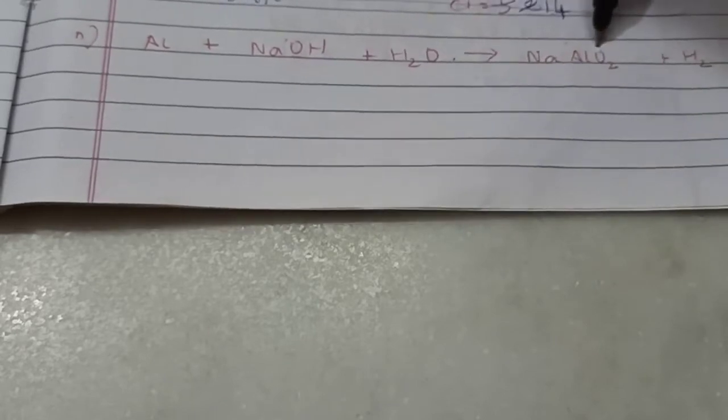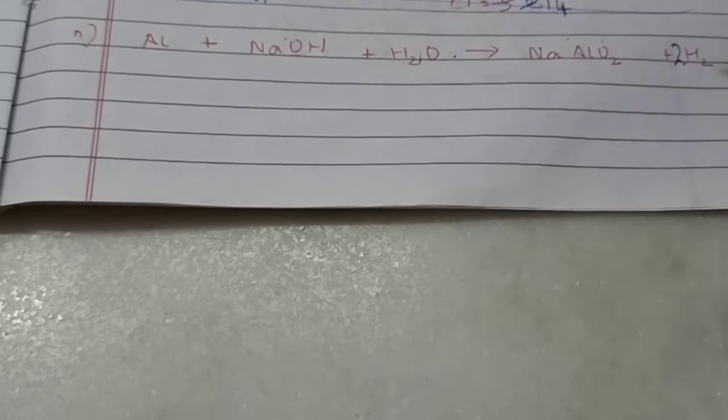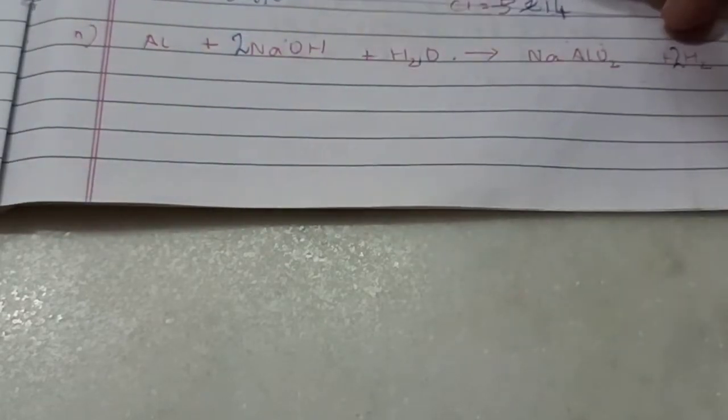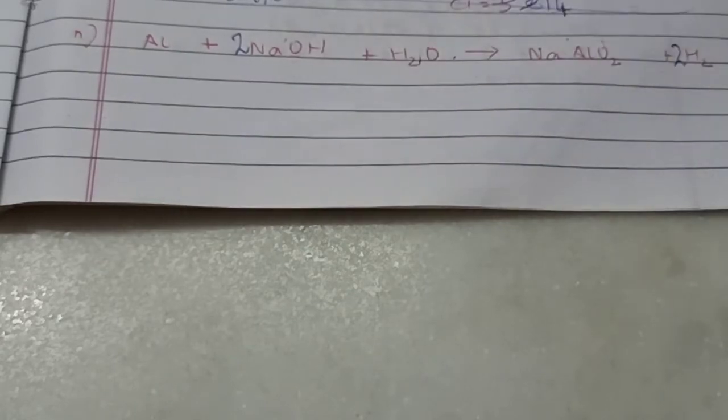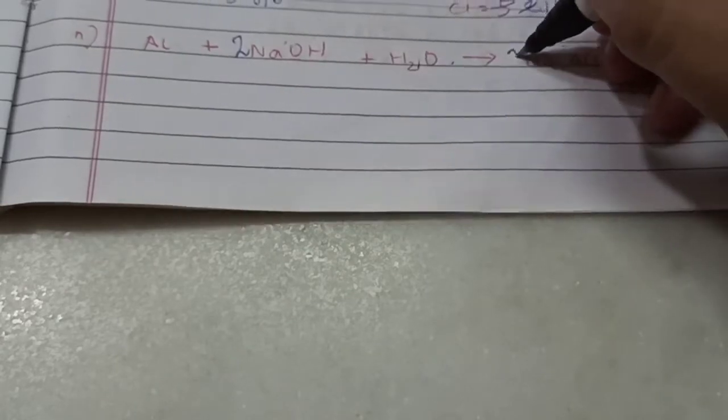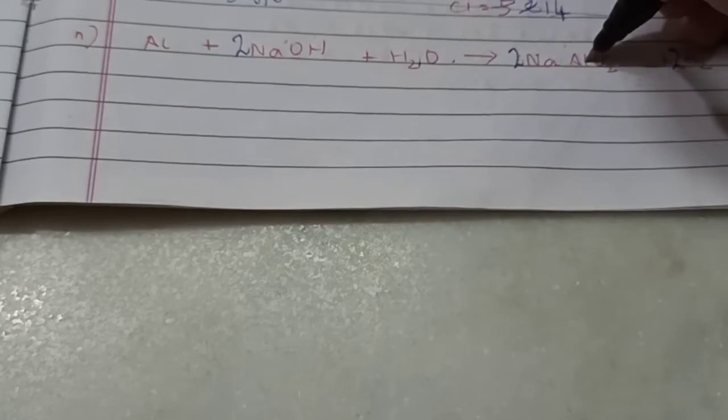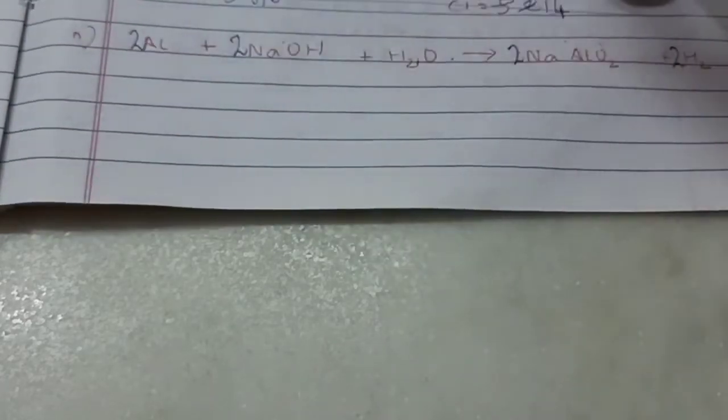Next, let's do the N sum. So aluminium is 1 and 1. Sodium is 1 and 1. Oxygen is 2 out here and 2 out here. Hydrogen is 3 out here and 2 out here. So we'll have to increase this to make it 4. That means I'll have to increase this as well. And sodium increases. Can't help it. We'll have to increase this too. But aluminium becomes 2. So that's okay. I can just increase it out here.